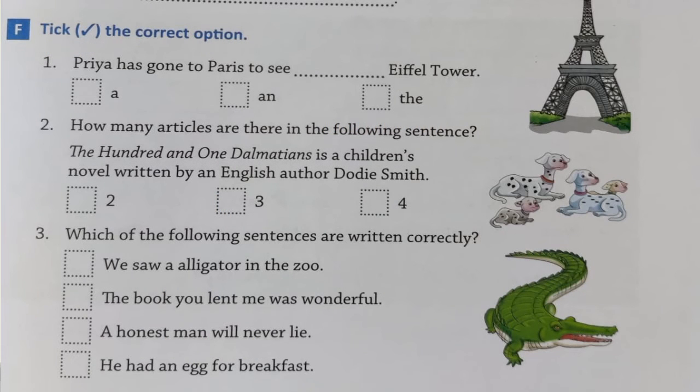Now the last exercise on this page, you have to tick the correct option. Number 1, Priya has gone to Paris to see dash Eiffel Tower. Now Eiffel Tower is a proper noun, so you will write the. Put a tick on the. Number 2, how many articles are there in the following sentences?